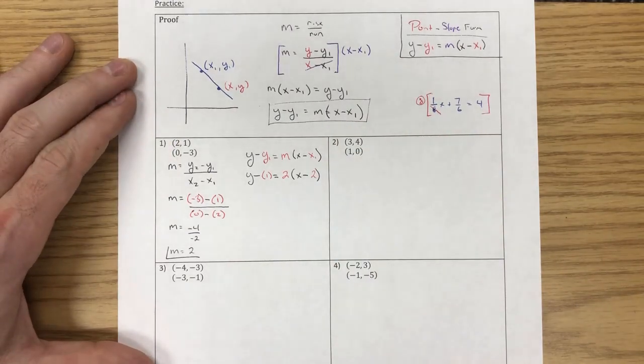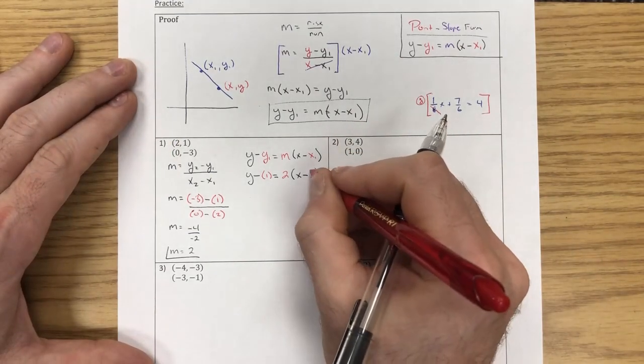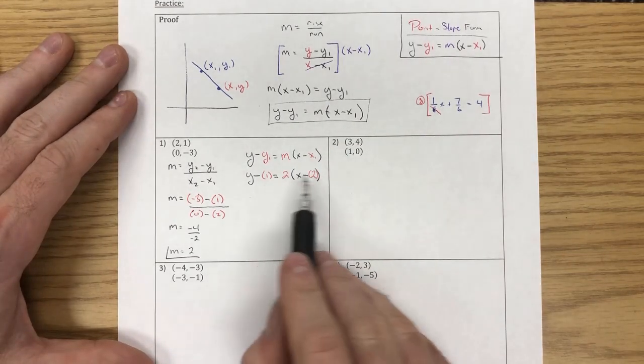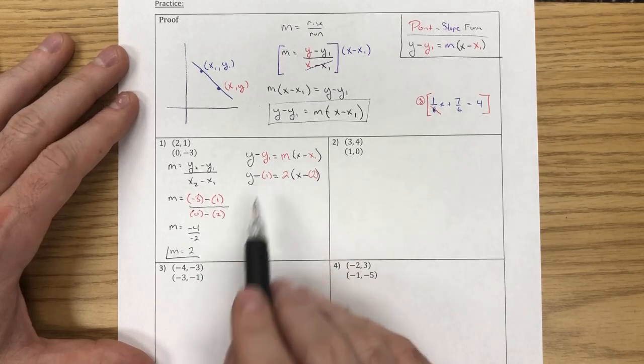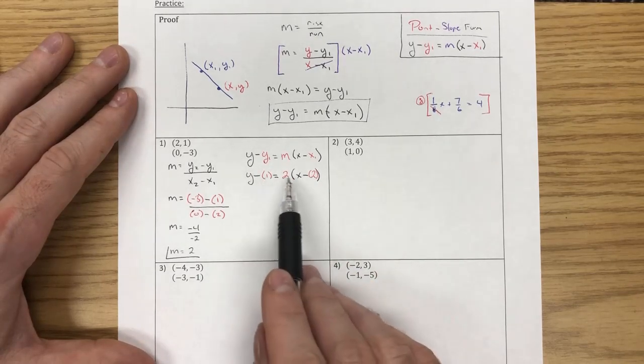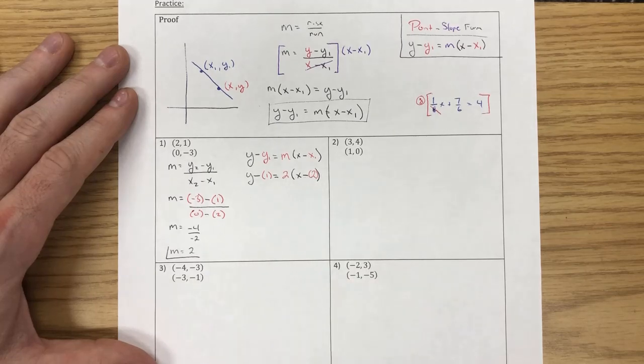Boom. And normally I'm going to include these in parentheses up front, because if we ever have a negative coordinate, we want to make sure that we're going to catch a double negative. So nothing really changes right here. It's actually just y minus 1 equals 2 times x minus 2.